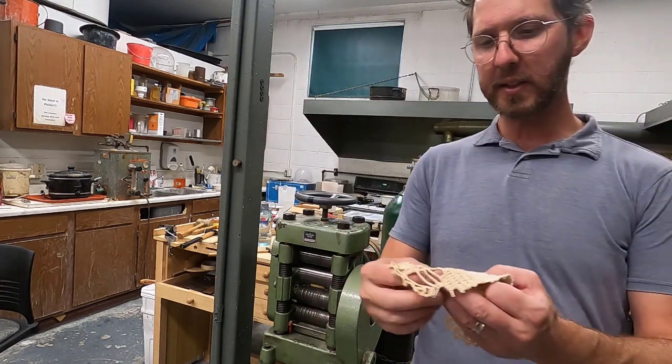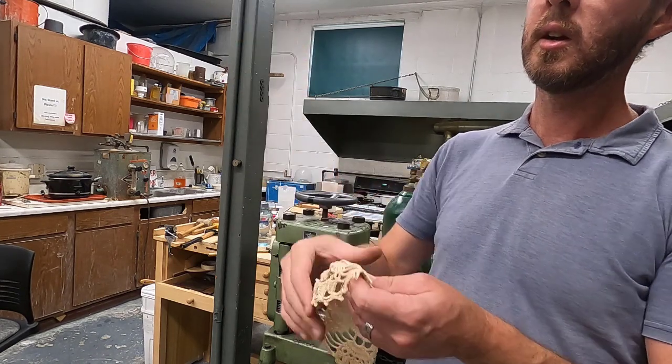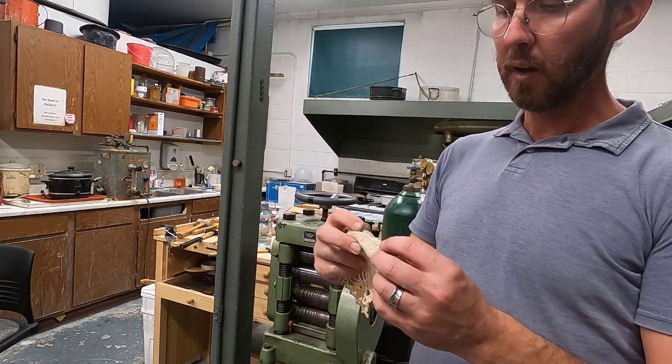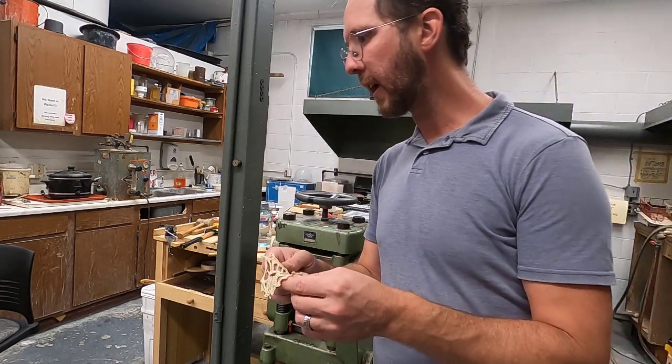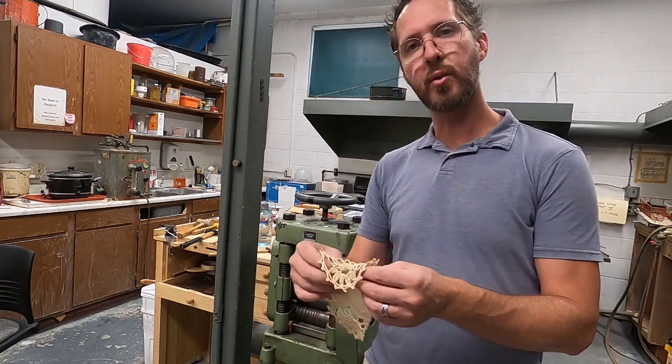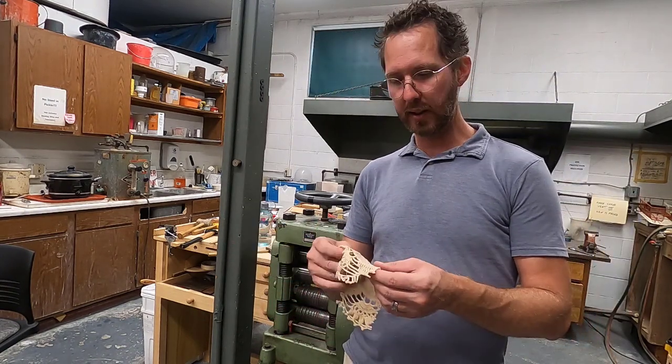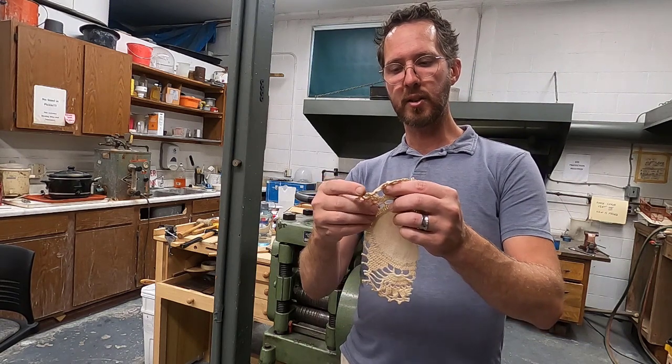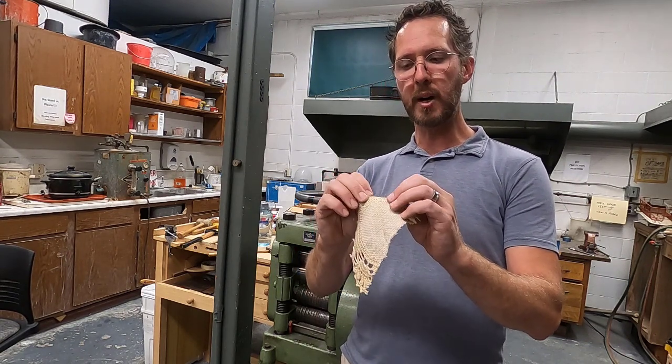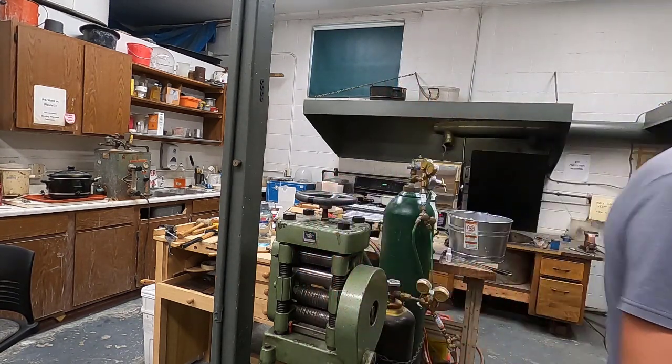I can use other objects that have a texture. Over by the drill press, there's a drawer marked roller print textures. And in that drawer, there's a bunch of pieces of fabric and things like that. I can transfer the texture of the fabric into my metal and do some really cool things.